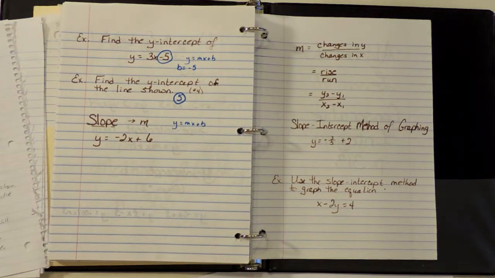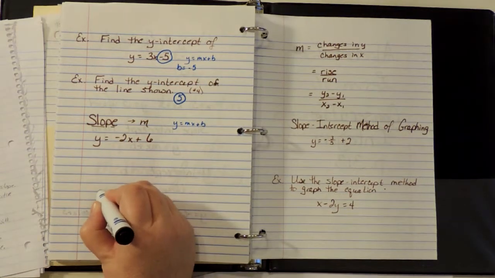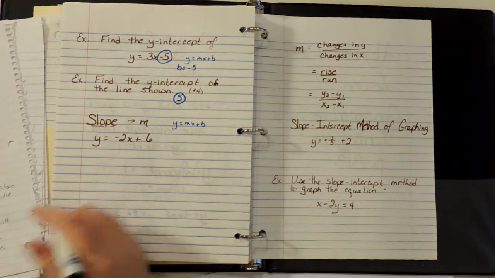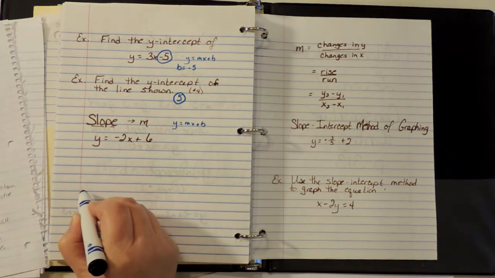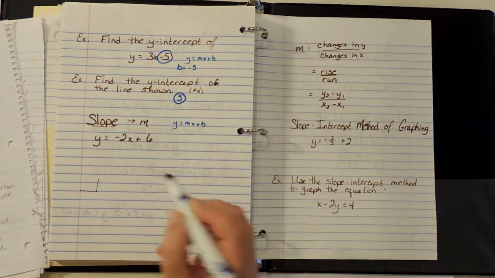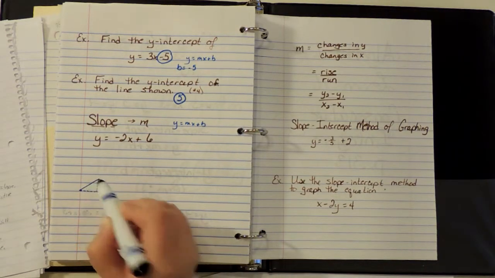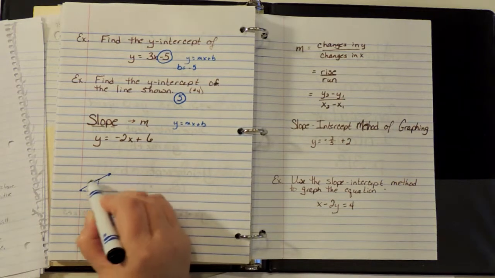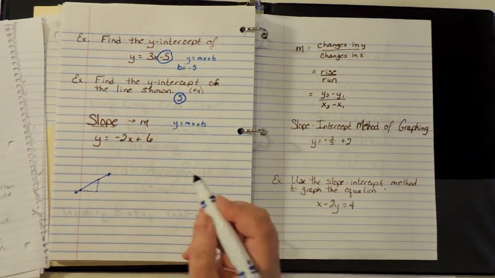If a slope is positive, it will rise as the values of x increase. So as x goes to the right, y is going to go up, and the line is going to look like this. Okay?